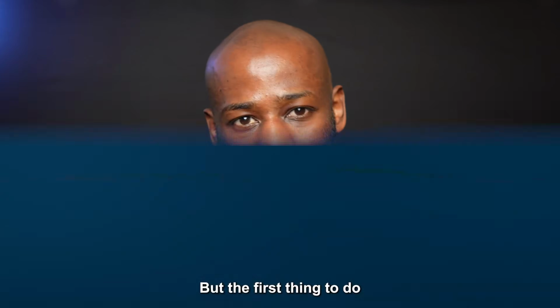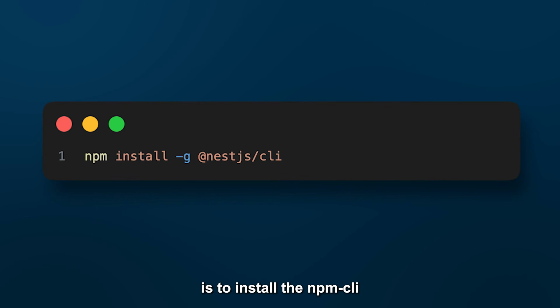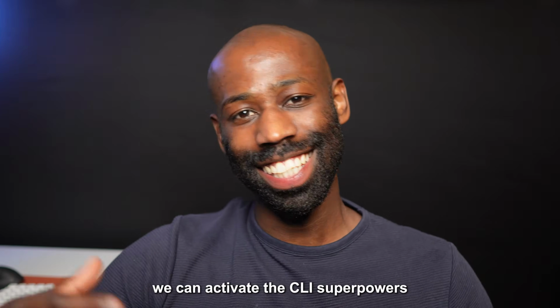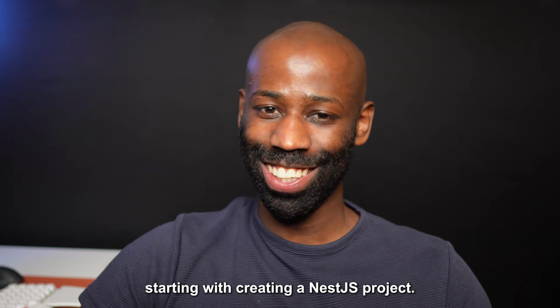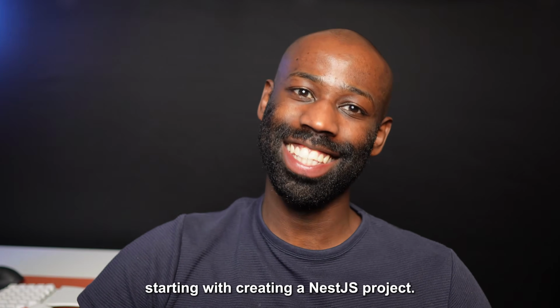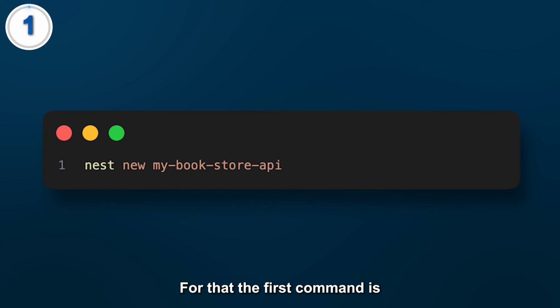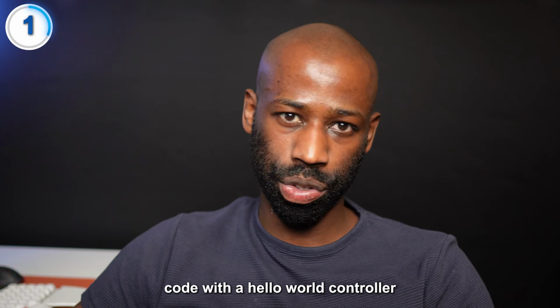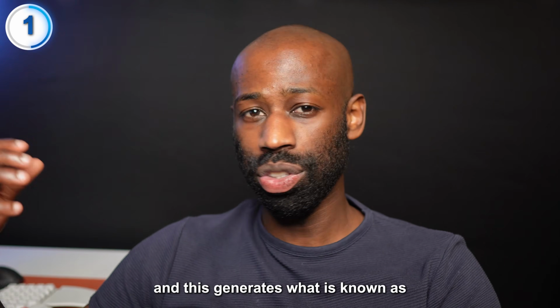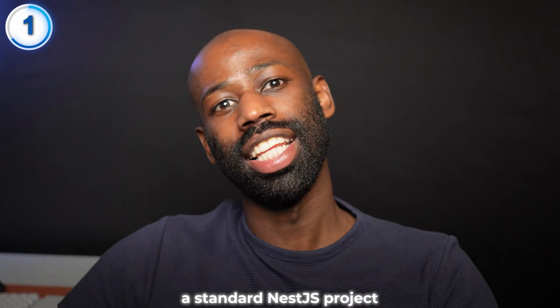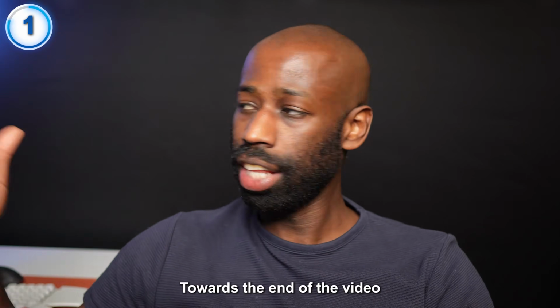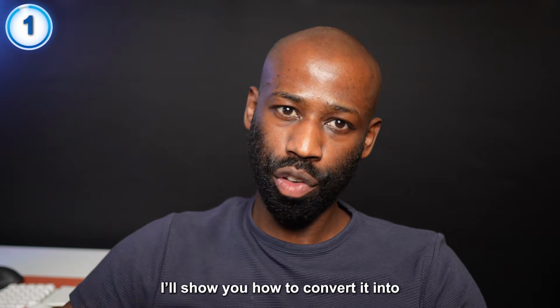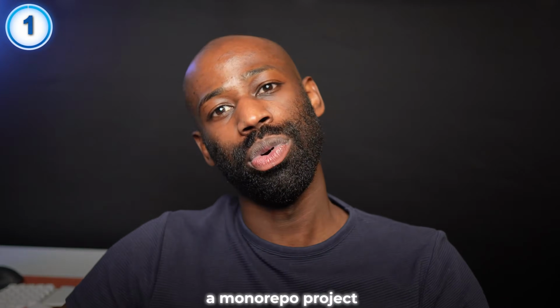But the first thing to do is to install the npm CLI package. And once you have that installed, we can activate the CLI superpowers, starting with creating a NestJS project. For that, the first command is nest new. The command will create the boilerplate code with a hello world controller, and this generates what is known as a standard NestJS project. Towards the end of the video, I'll show you how to convert it into a Monorepo project.